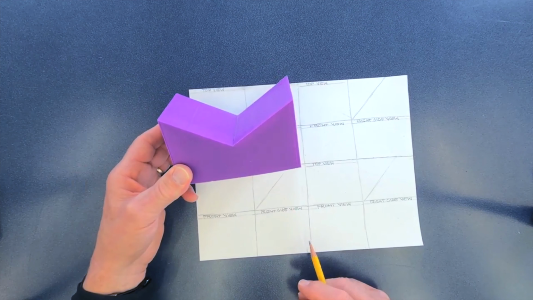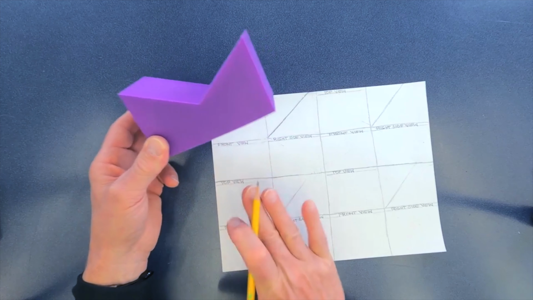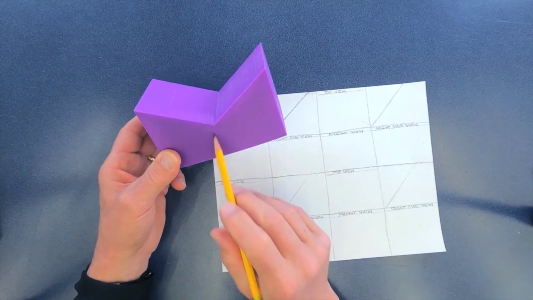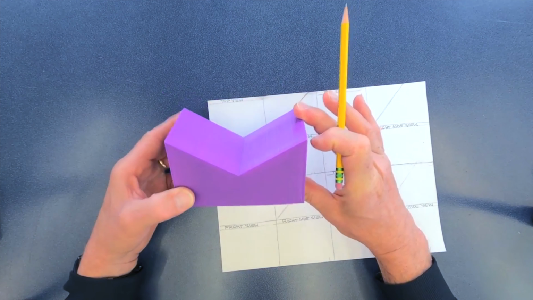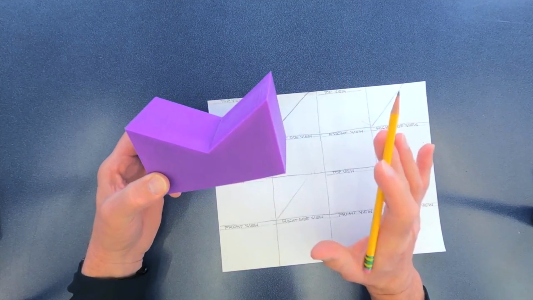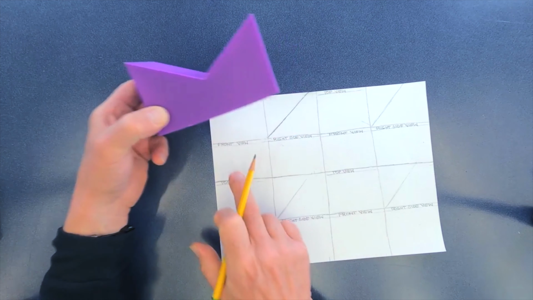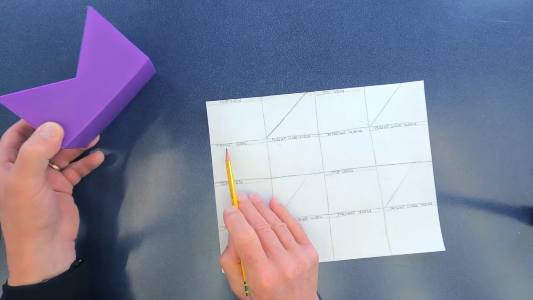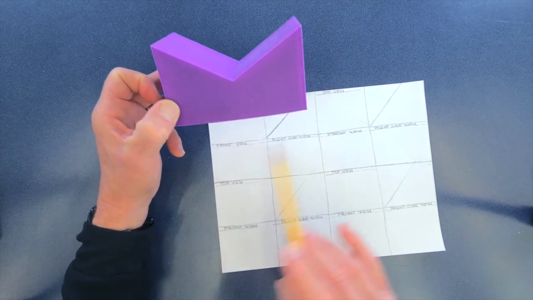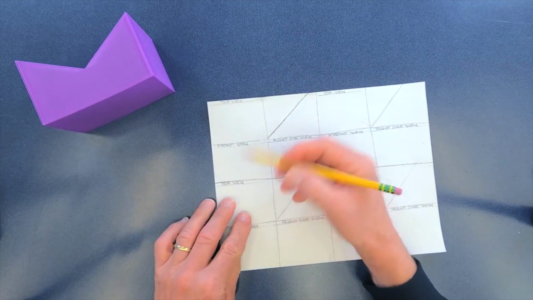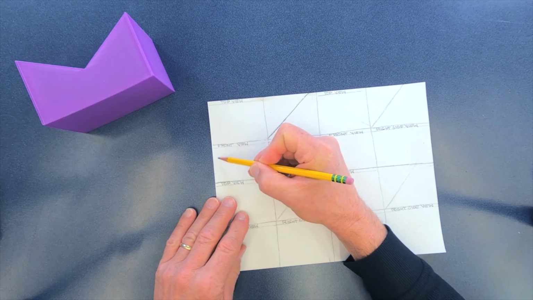I'm going to call this the front view, and I'm going to draw a rectangle that will hold this object. Now remember, we've talked about proportion. In this box where it says front view, I'm going to draw a rectangle to use to draw this object. This is where we start to use our sketching techniques that you learned earlier.